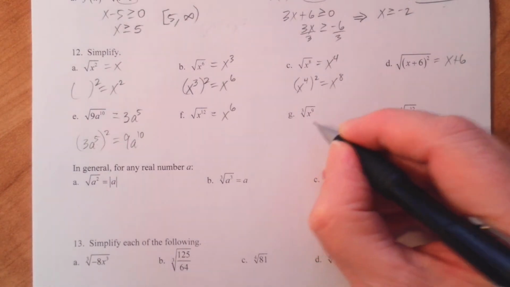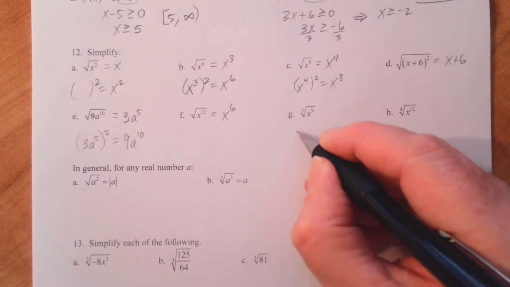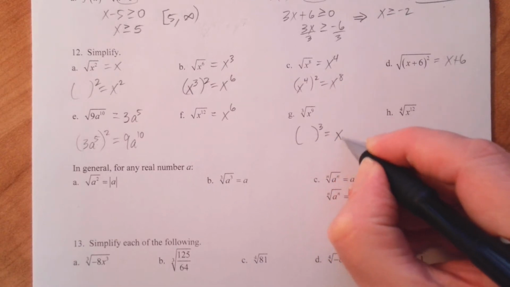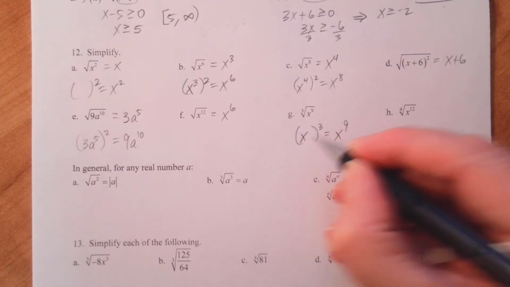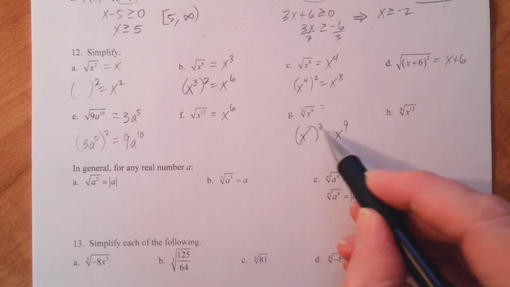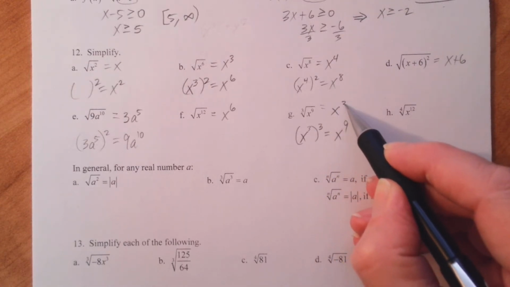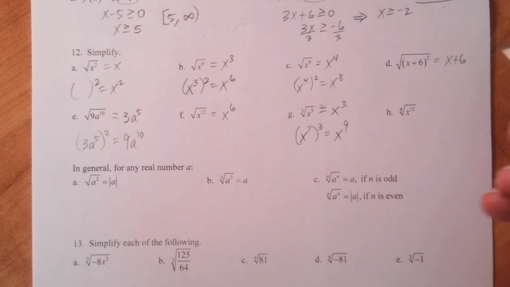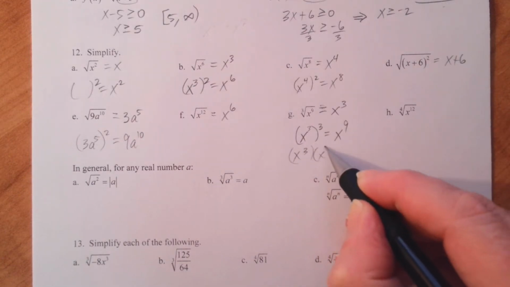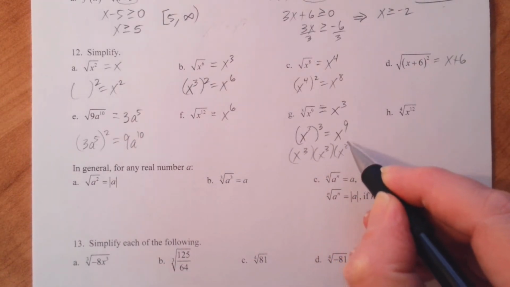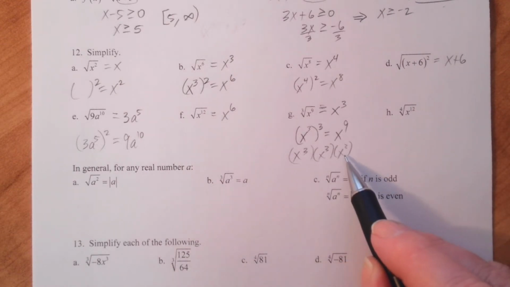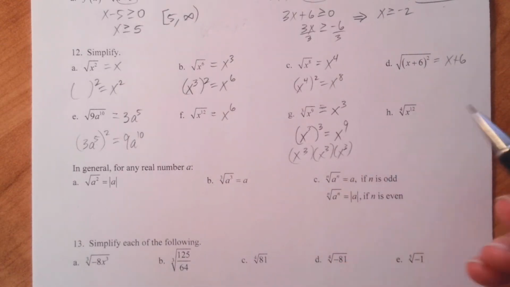What about this one here? This time it's a cube root. We're looking for something you cube that gives you x to the 9th. Well, it's got to be a power of x. Well, 3 times 3 is 9, so it must be x cubed. What we're really saying is if you multiply 3 x cubes, you get x to the 9th. Well, this is a total of 9 x's multiplied, so that's correct.